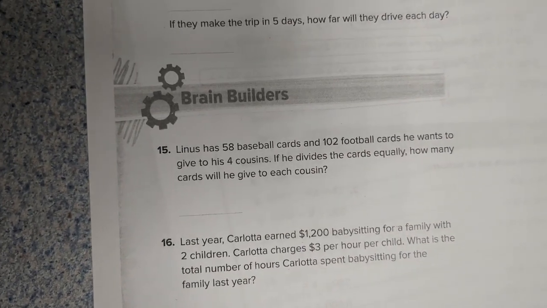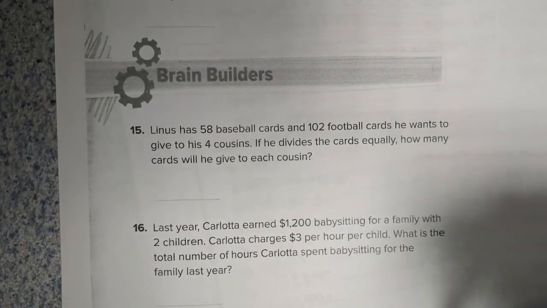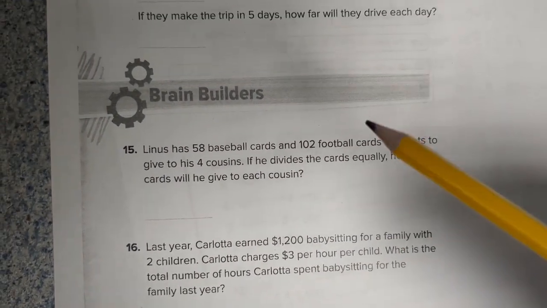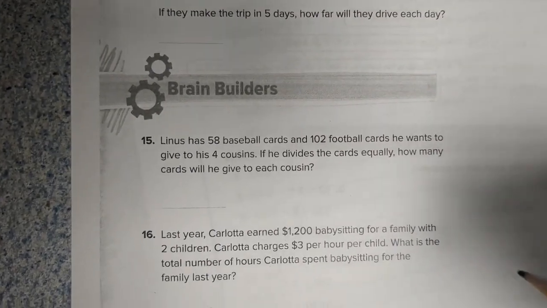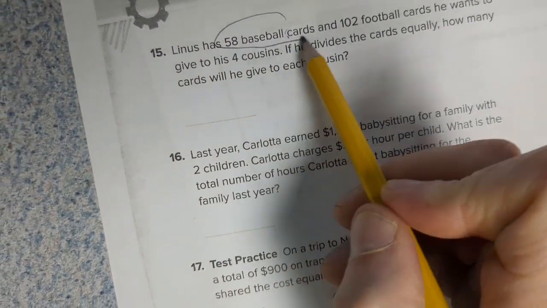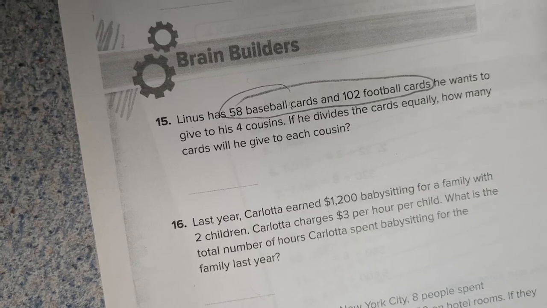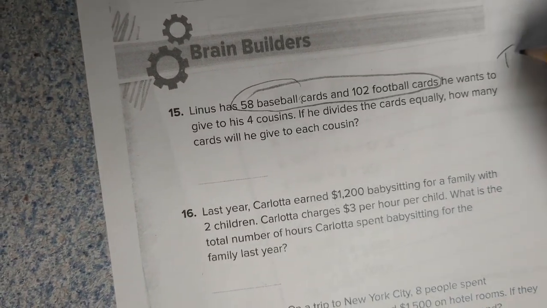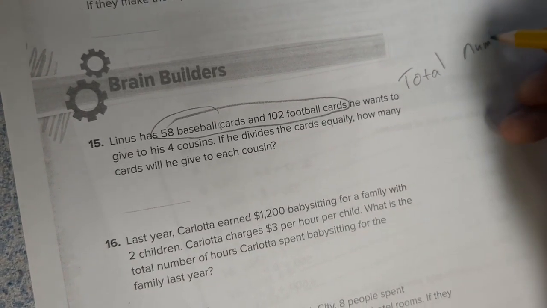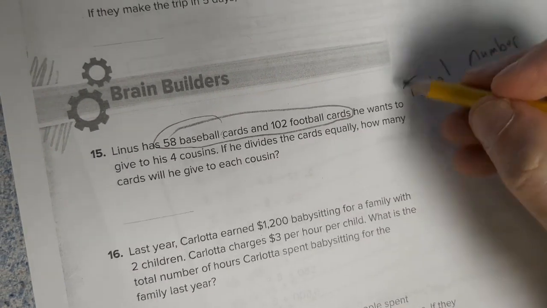So what we want to think about here is which cards is he sharing? Baseball cards or football cards? Oh, he's sharing all of them. Okay, so even though it doesn't say this, the first thing you're going to need to find out is how many cards does Linus have altogether? Okay, so the total number of cards, and then you're going to divide that by 4.